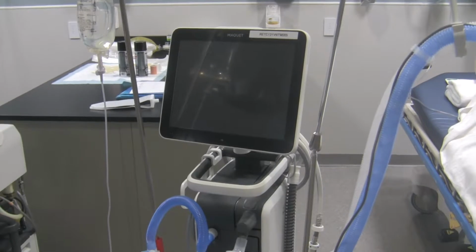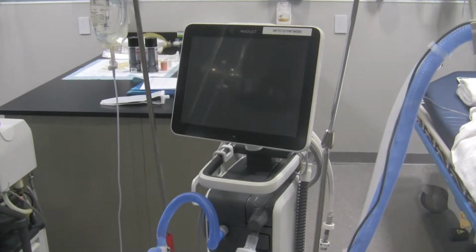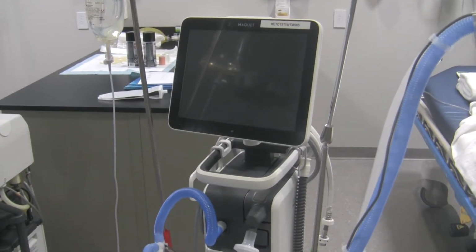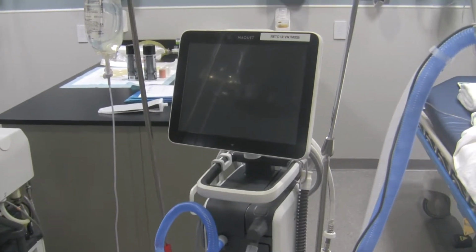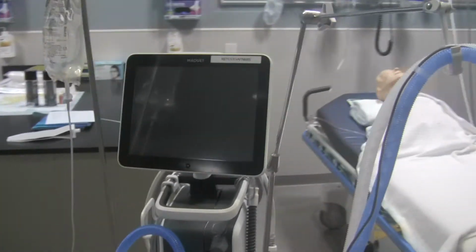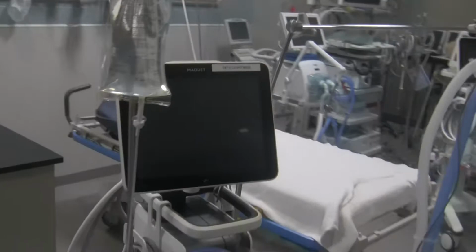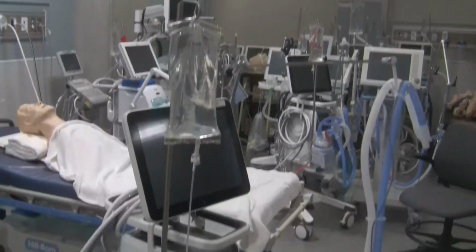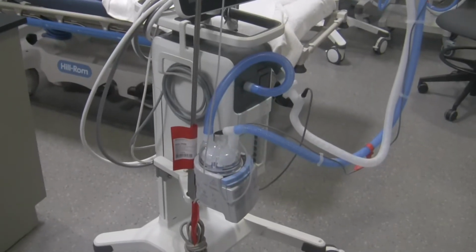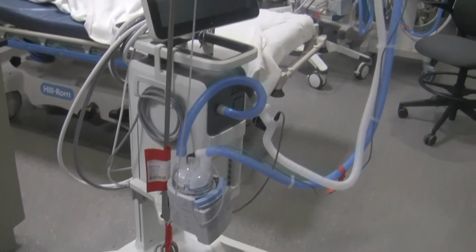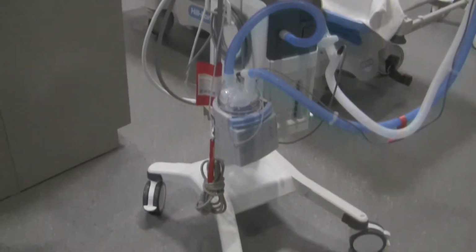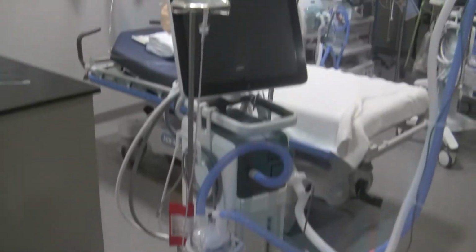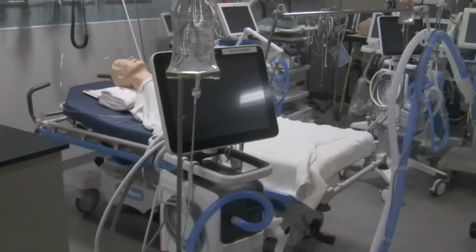Once you've turned it on, do the pre-use check. Once the pre-use check has been performed and has passed, then you can use your ventilator. And that's in essence, in general, the different types of components that you'll find on a mechanical ventilator. Many different models, many different manufacturers. Know the specifics of each one that you have. And that's pretty well it.